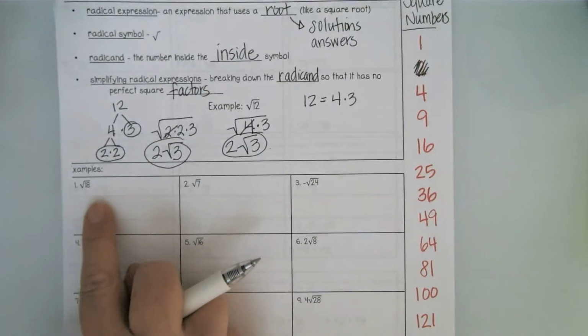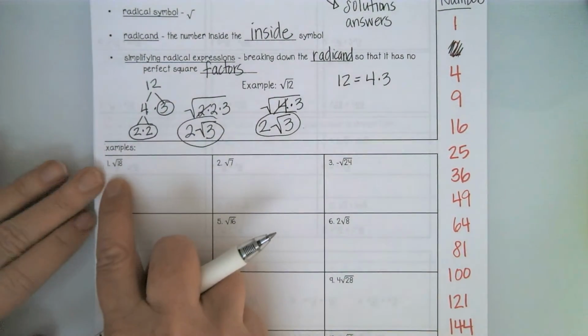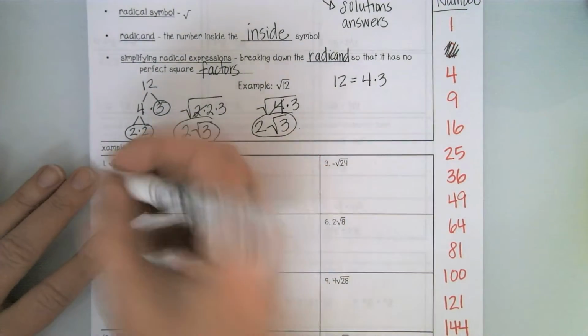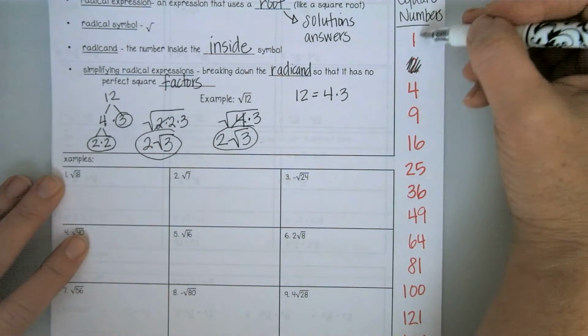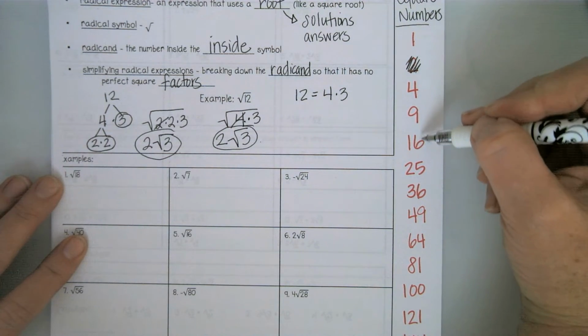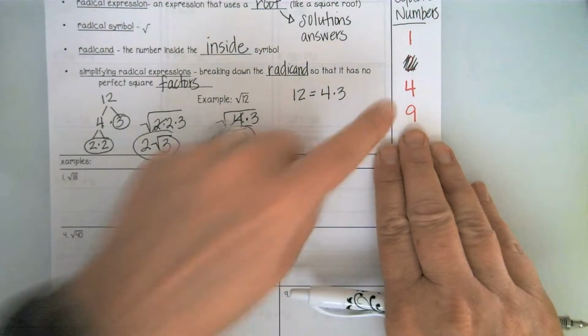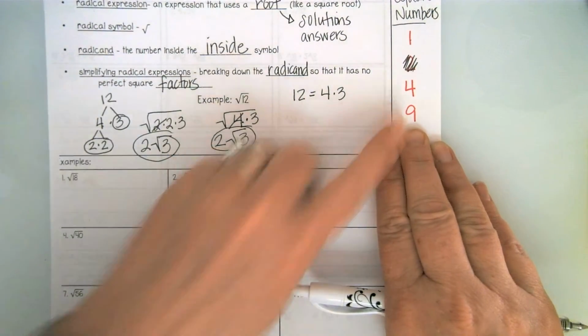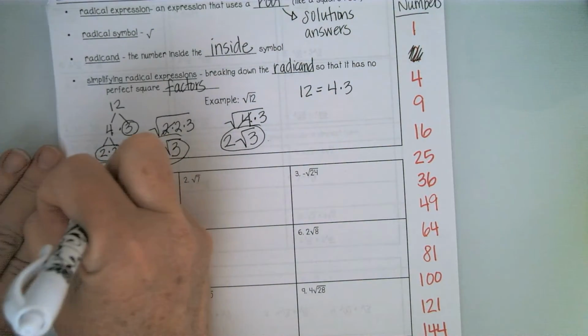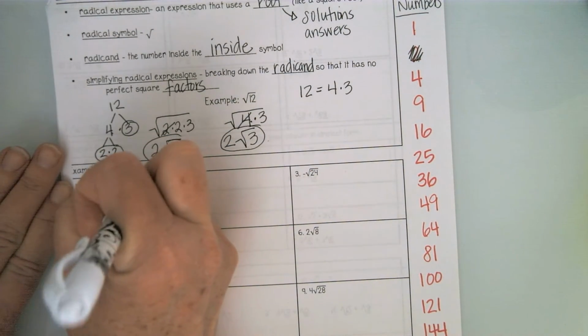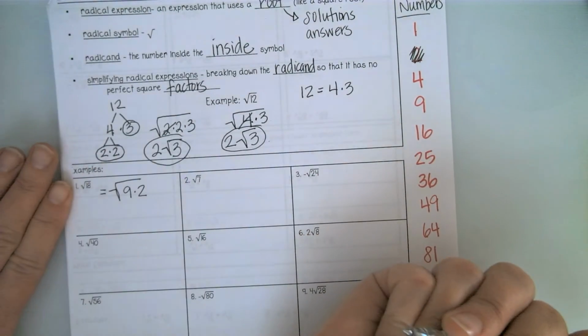Let's go ahead and take a look at number 1. Number 1 is 18 on the inside. Do I see any numbers here that are going to go into 18? Well, I know 16 can't because that's way too big. Does 9 go into 18? It does. It is the square root of 9 times 2.